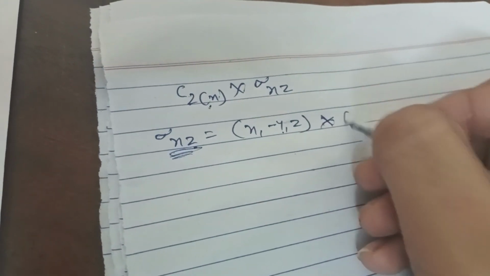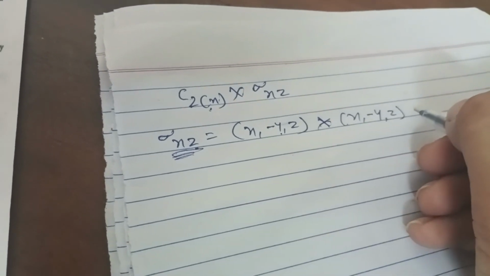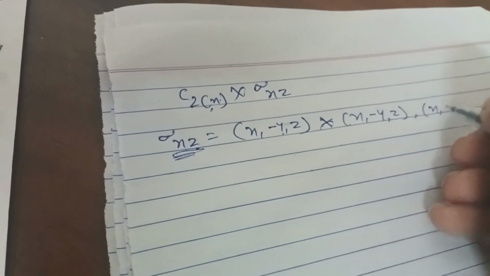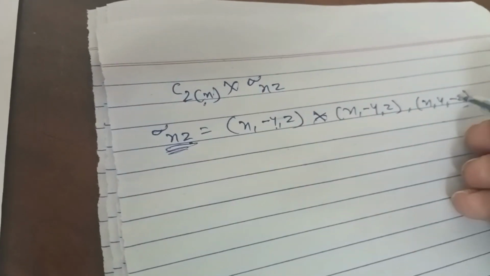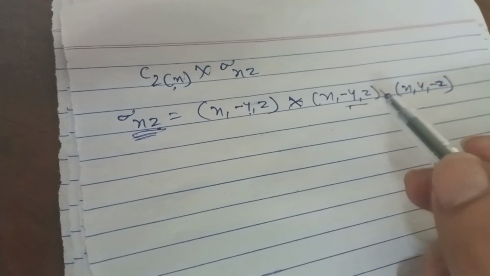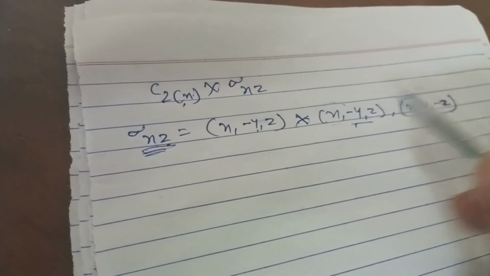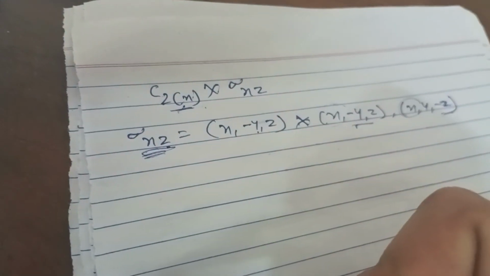C2x means x, minus y, z and x, y, minus z. Once we take y as minus and another time z as minus, keeping x as constant, since C2x is there.